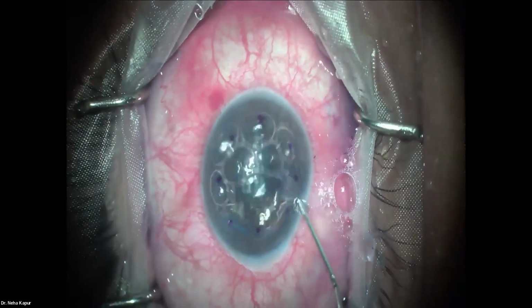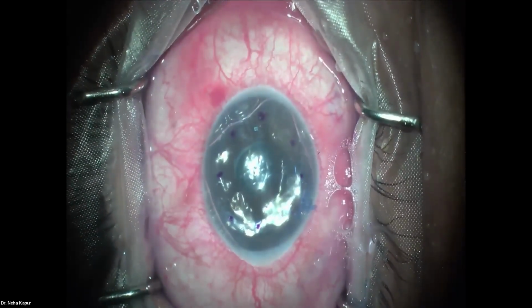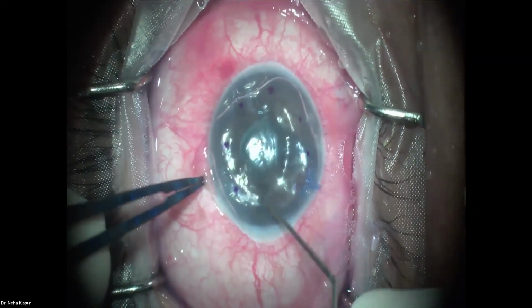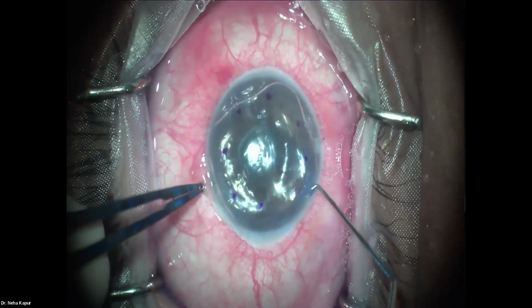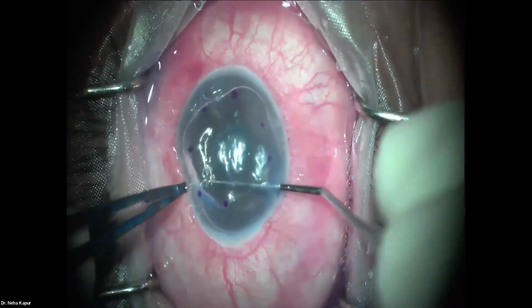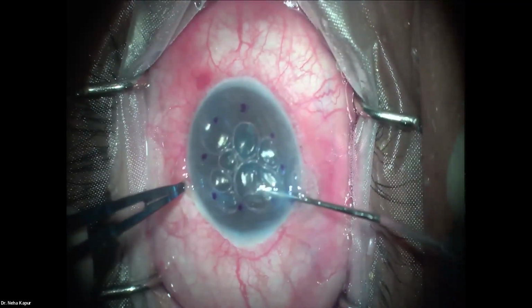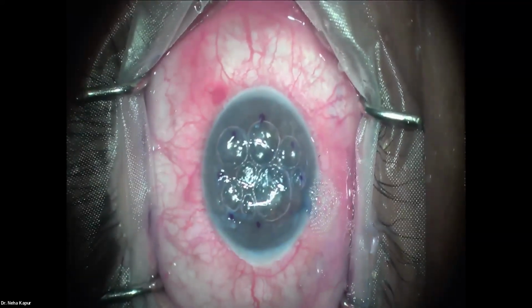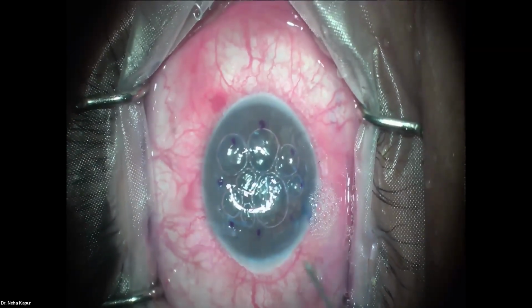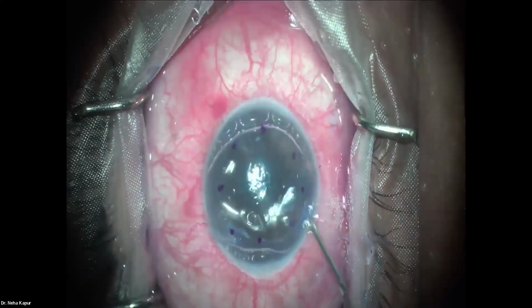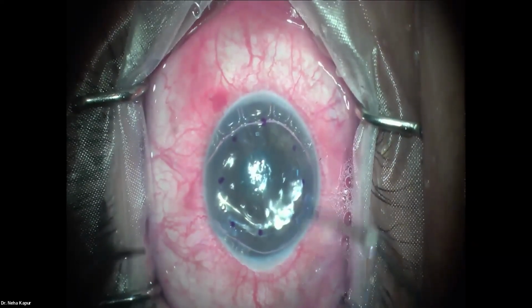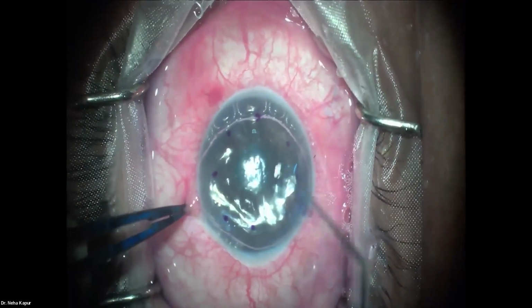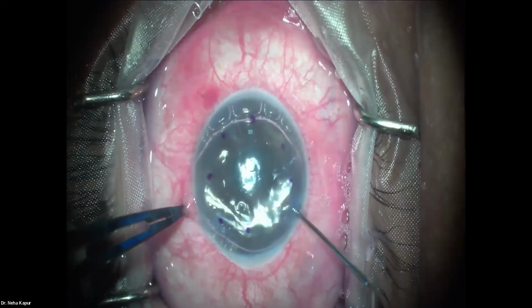So this is a situation where an AC maintainer actually helps because this constant in and out is avoided. But as you can see, there's a little tag of DM remaining here. We would like to address that and take that out also. And that completes the Descemet stripping under air. We'll have a final check. See, there are no more tags anywhere. Probably one segment here and one segment here.